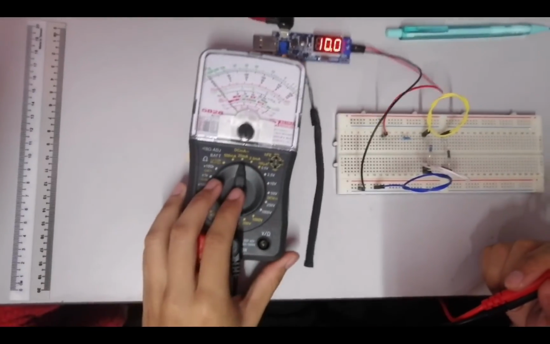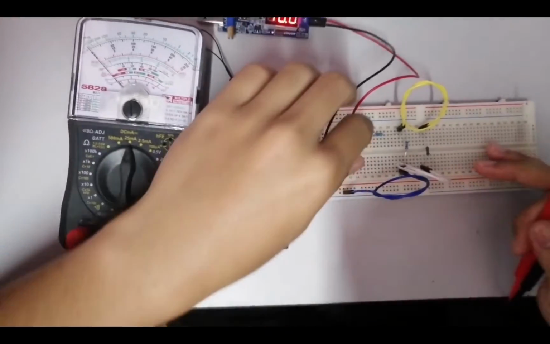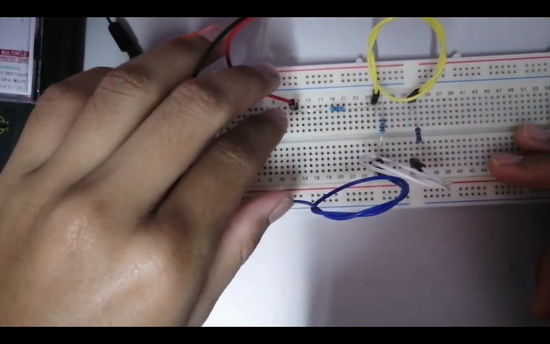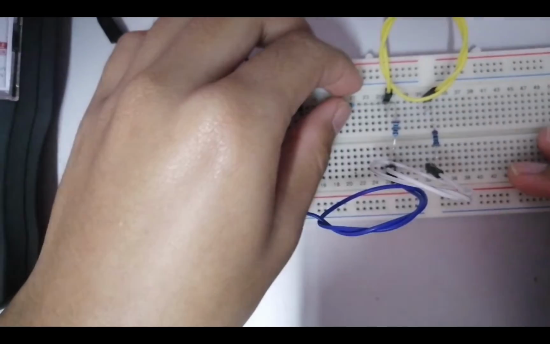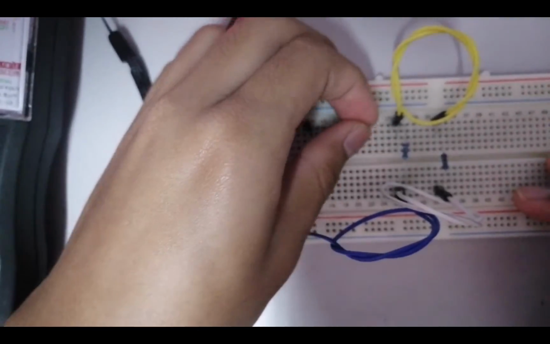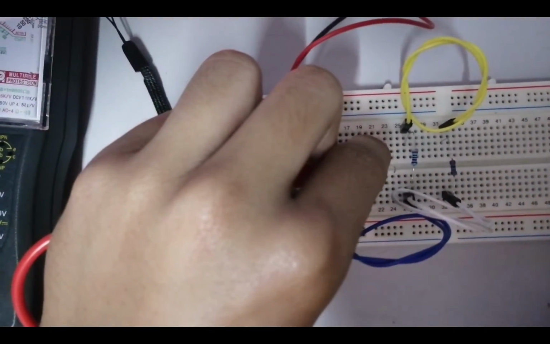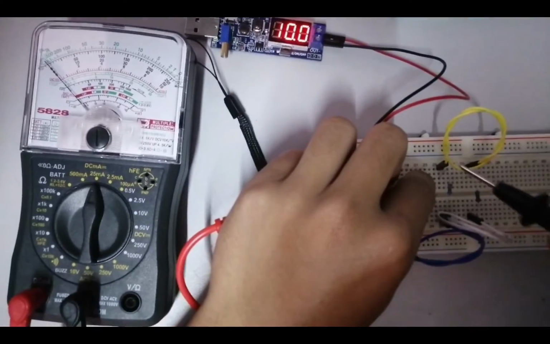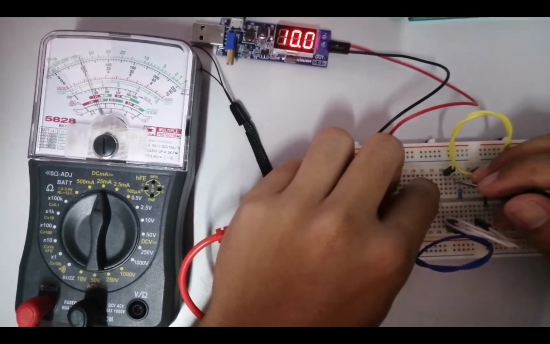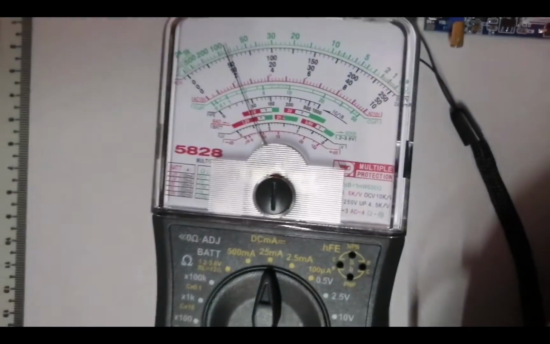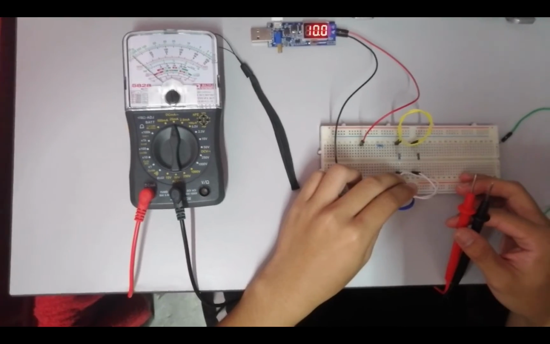The analog multimeter is now set to 25 milliamp DC mA. First, to find the current through resistor 1, we have to disconnect this and connect it to the positive probe of the analog multimeter, and the negative probe will touch the top of R2. The reading is 5 milliamperes.